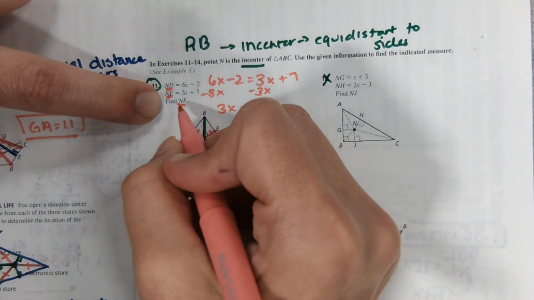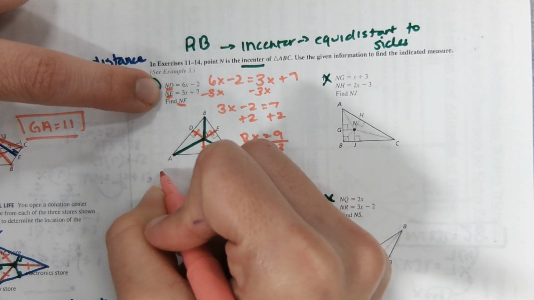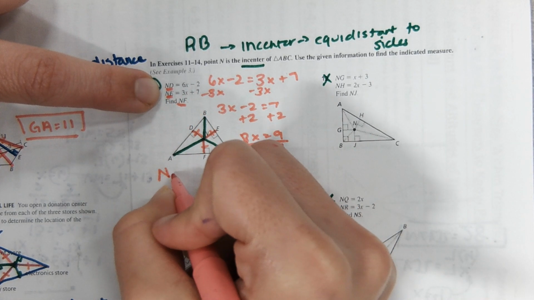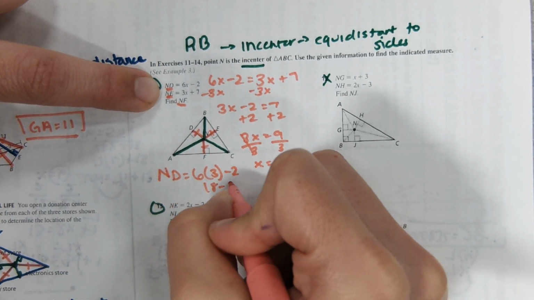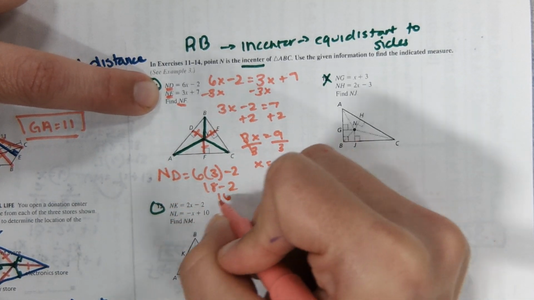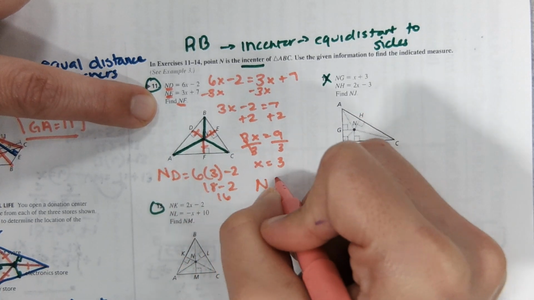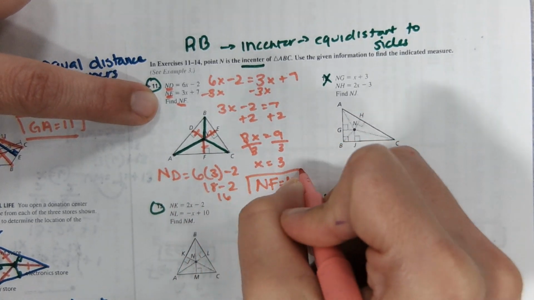And then once I get x equals 3, I can plug it into any one of these expressions because they'll all equal the same thing. So ND is 6 times 3 minus 2. 18 minus 2 is 16. So if ND equals 16, then NF also equals 16 because they're the same length.